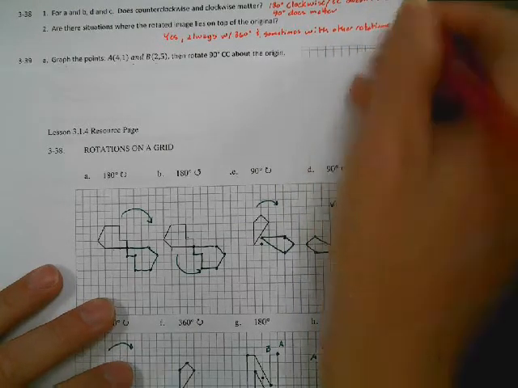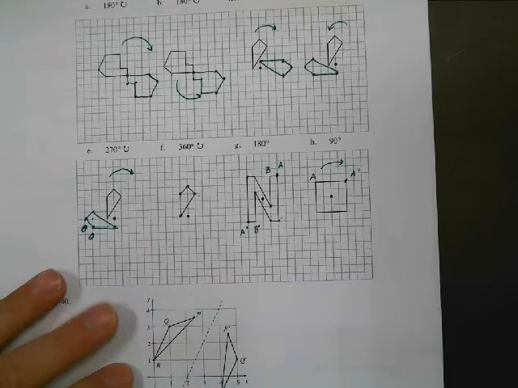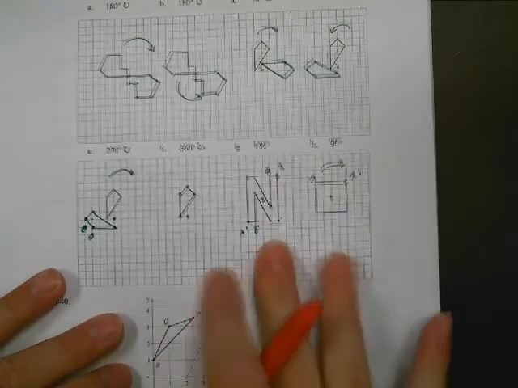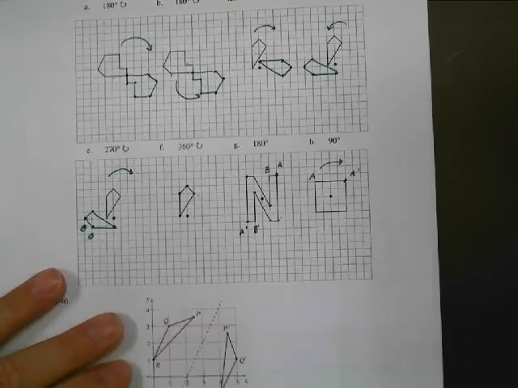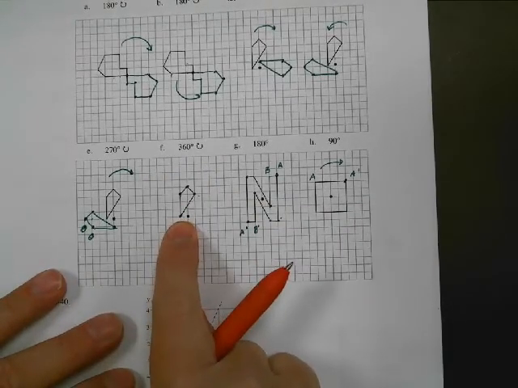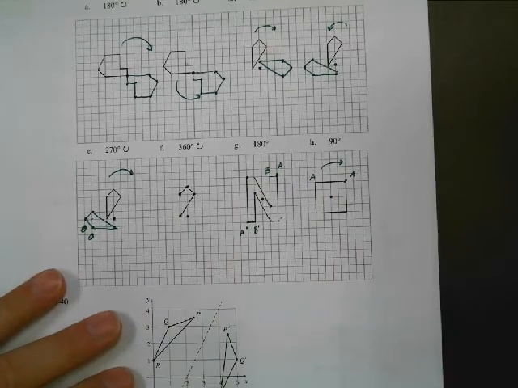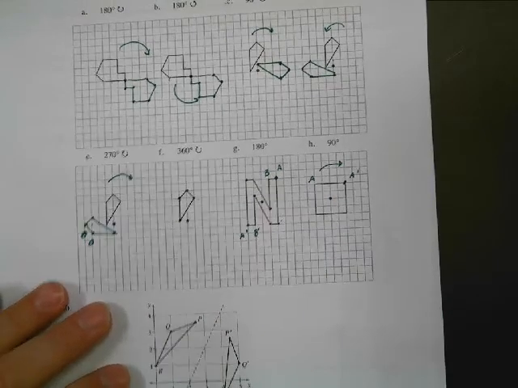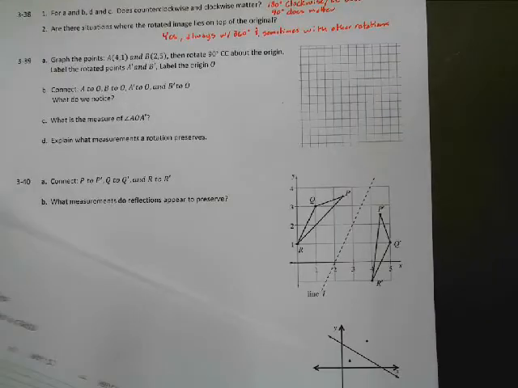So sometimes a rotation does not change its shape, and we're going to get a lot into that in the next section. But for right now, we can just see that 360 always brings us back to where we were, and sometimes 180 and 90 brings you back to where you were, and it doesn't change the shape at all. All right, we're ready to move on.